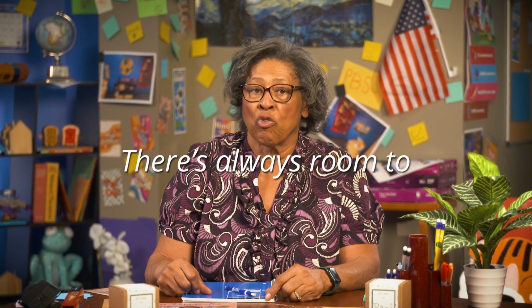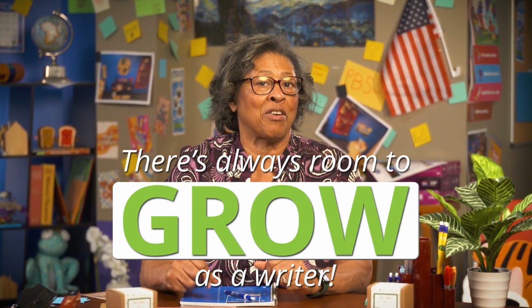use sensory language. Remember, when you write, it's important to revise so our writing is clear and interesting for the reader. There's always room to grow as a writer.